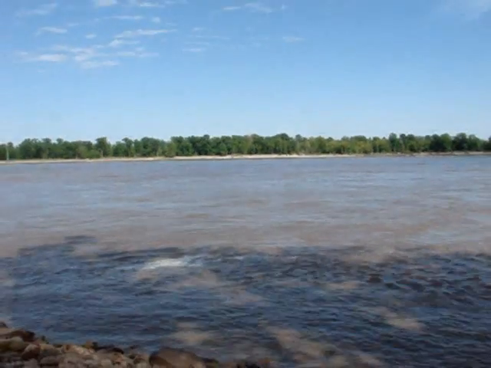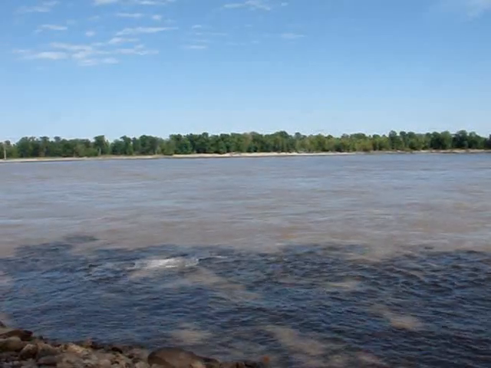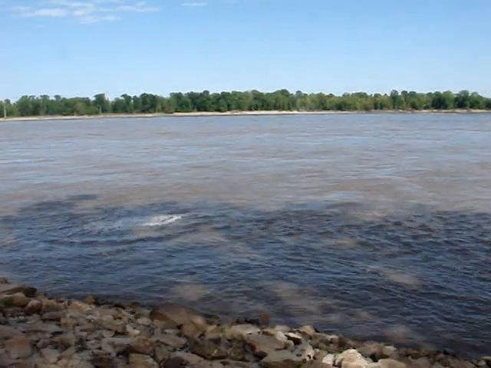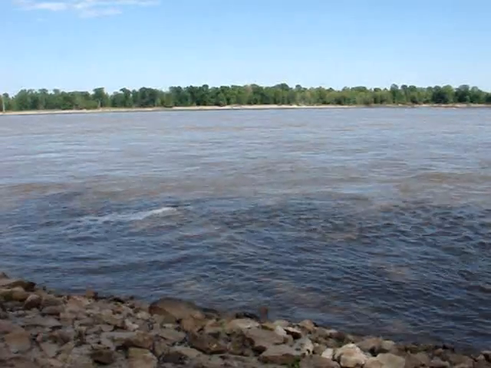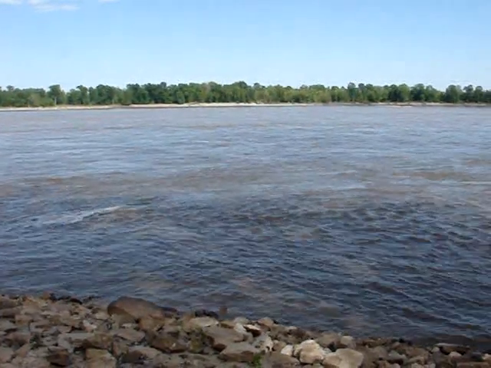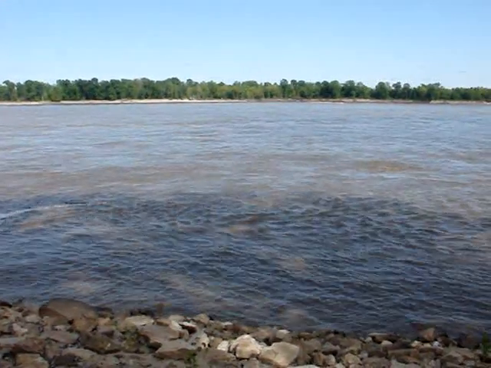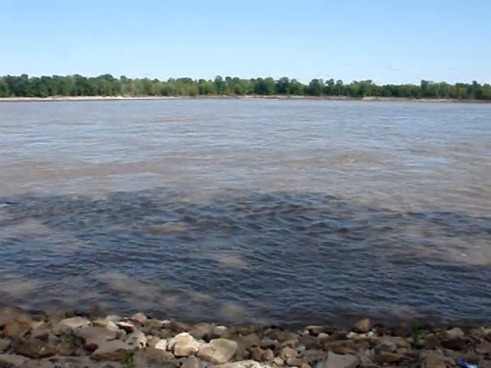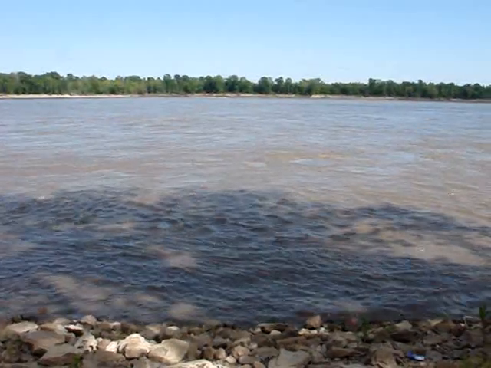Here just south of St. Louis, Missouri, the Mississippi is wide and swollen as spring rains and snow melts in the north have brought tons of sediment in the water. This sediment will progress downstream toward Mississippi and toward the Gulf of Mexico. You can see how fast the current is right now. Oftentimes it's much slower than this.